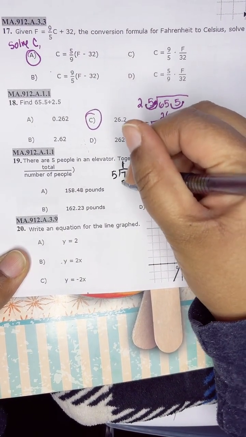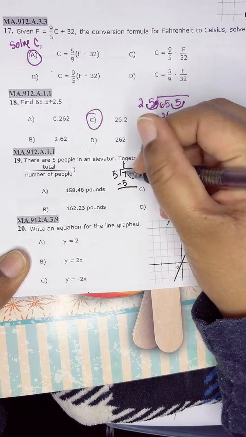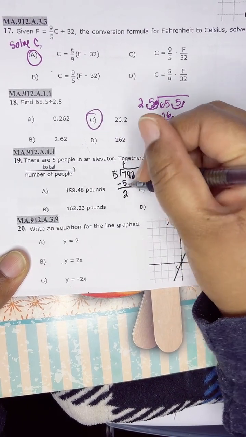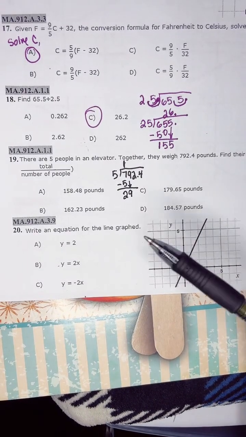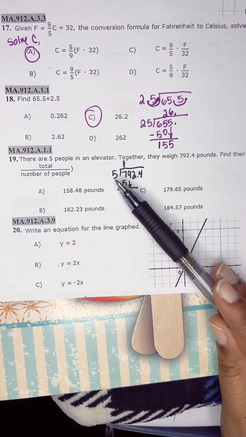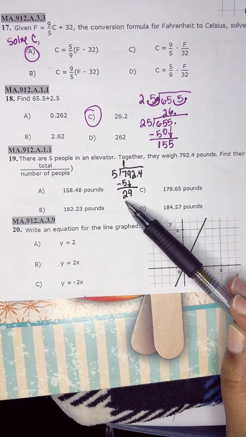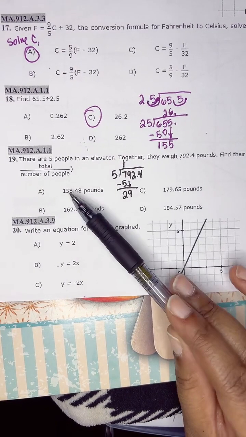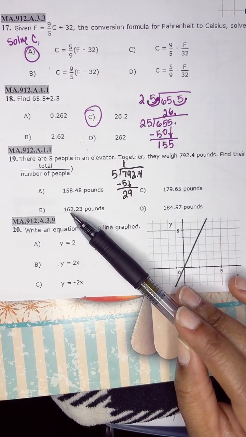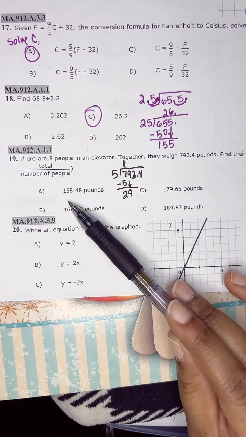So 1 times 5 is 5, and then we subtract. 7 minus 5 is 2. Drop down the 9. Now we're asking ourselves, how many 5s can we fit into 29? Here we have a 5, a 6. Well, 5 times 6 is 30, so that's over.